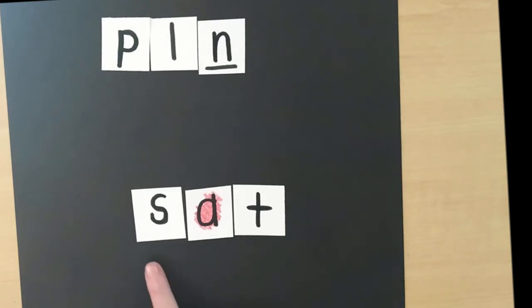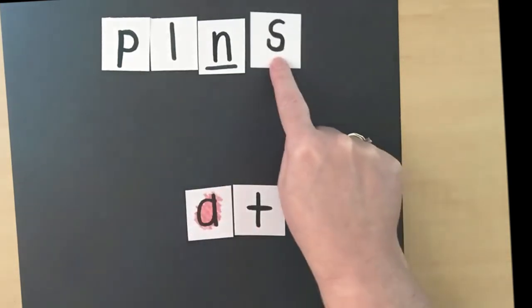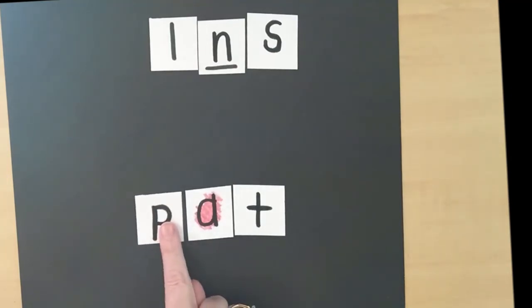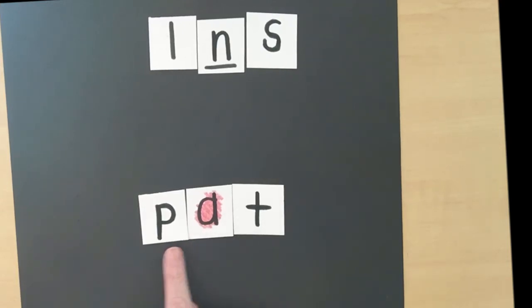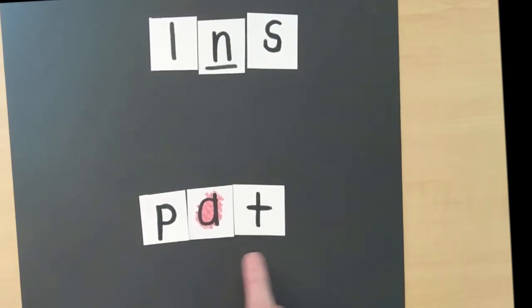Now let's change sat to pat. Pat. The dog wants me to pat her on the head. If you said you needed to change the first sound, get rid of the s and swap it for p, then you are correct. Let's go ahead and point to each letter, make the sounds, and then read it. P-at, pat.